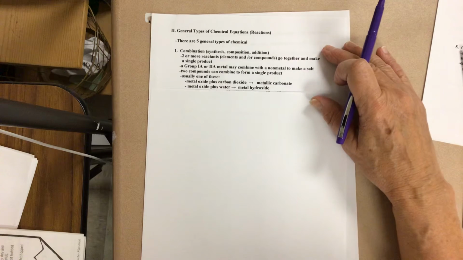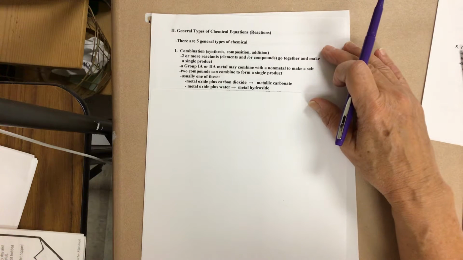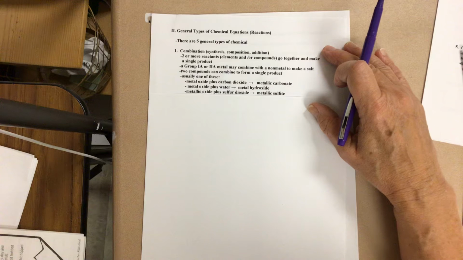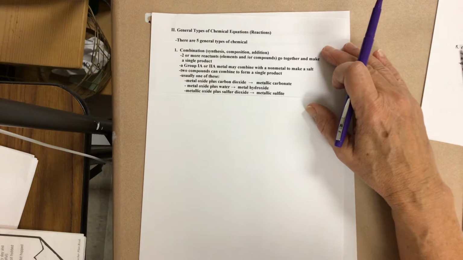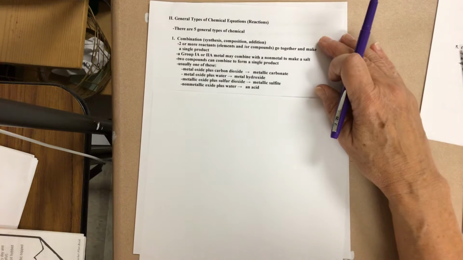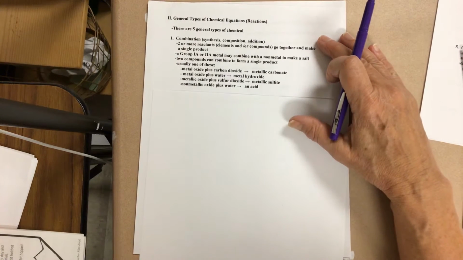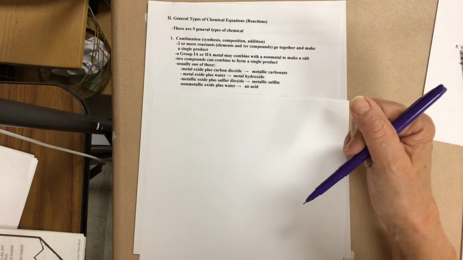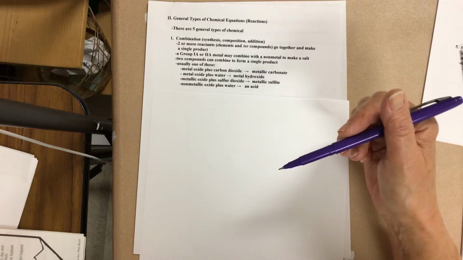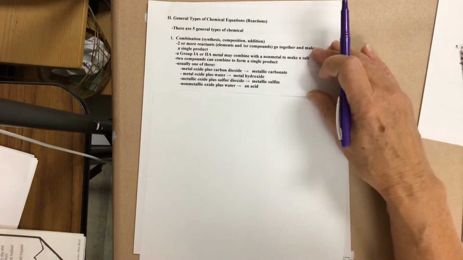It could be a metal oxide and water, which would yield a metal hydroxide. It could be a metal oxide and sulfur dioxide. That would yield a metallic sulfite. It could be a non-metallic oxide plus water, and that would yield an acid. And so we'll have some of these examples in the equations that we're going to do in a second.